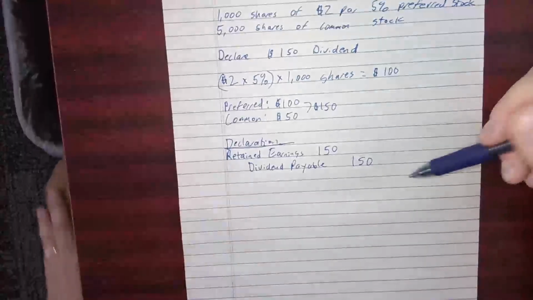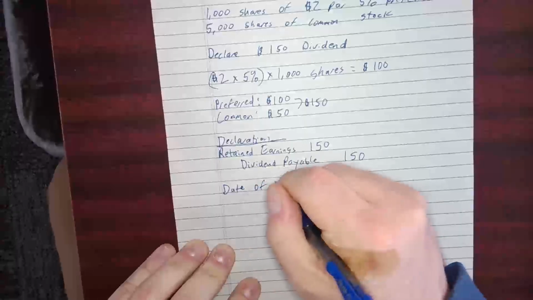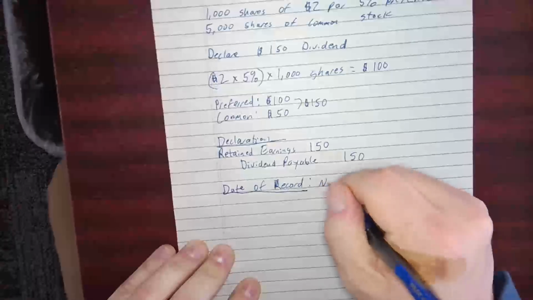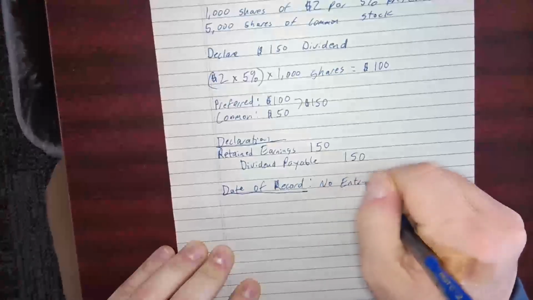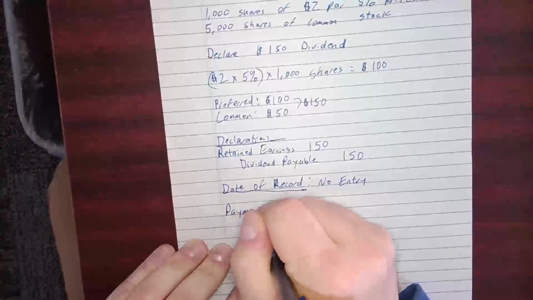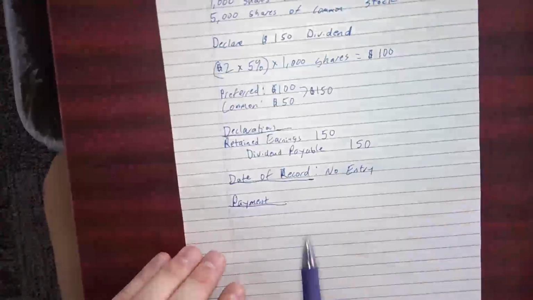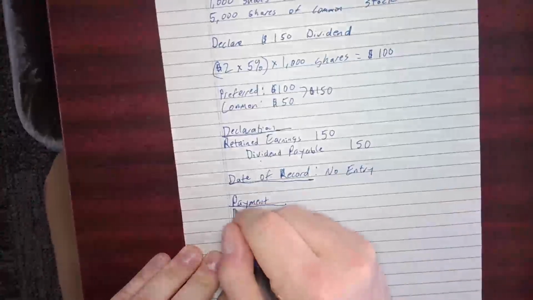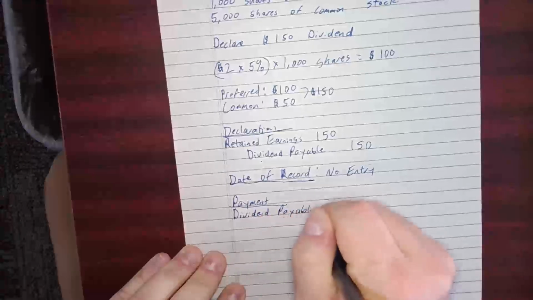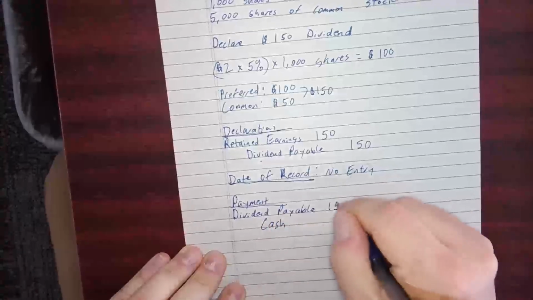So we have our declaration date. Our date of record is when we determine who gets the dividends. So there is no entry on the date of record. But finally, on the payment date, just like we paid off liabilities so far in the course, we're going to debit our liability, dividend payable, and then we're going to pay, in this case, a cash dividend, and this would be for the $150.